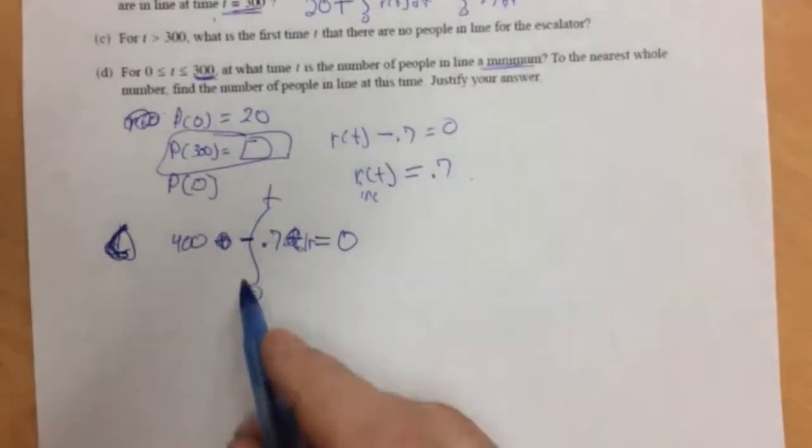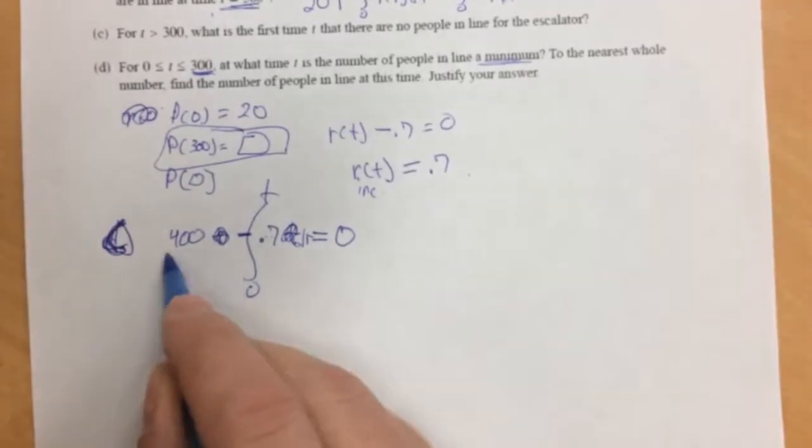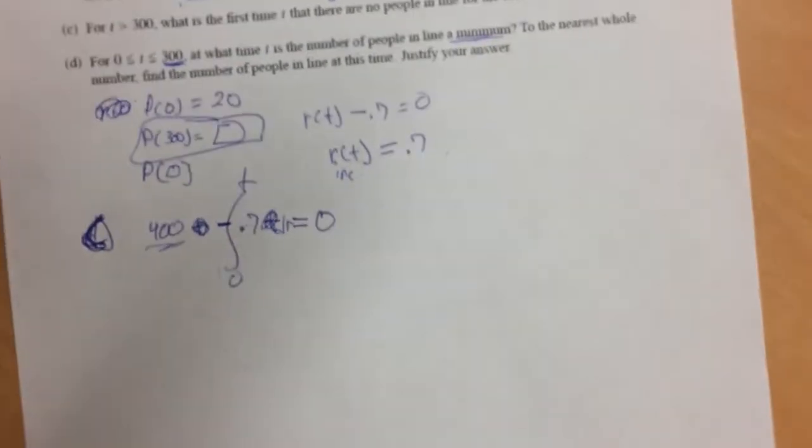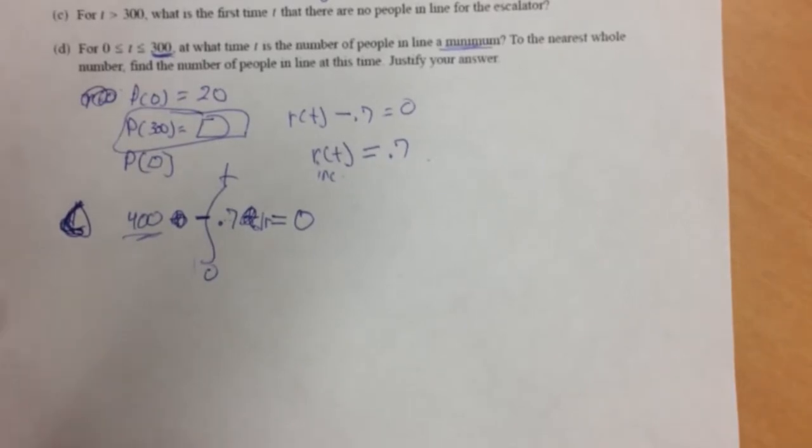Again, we can set up an equation for how many people there are at any time by taking the starting amount and adding in any of the rates or subtracting any of the rates. And that'll give us the amount of people at any time t.